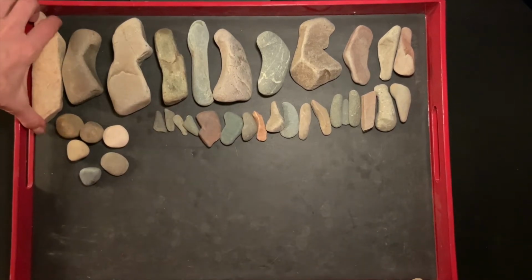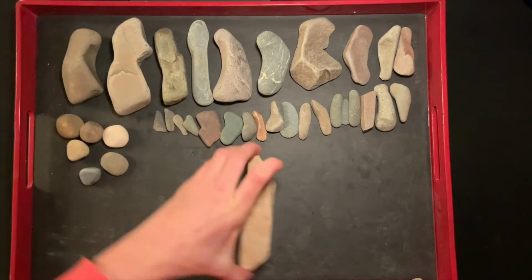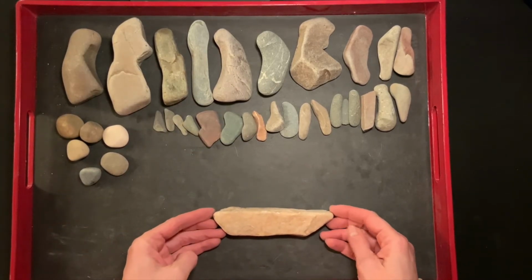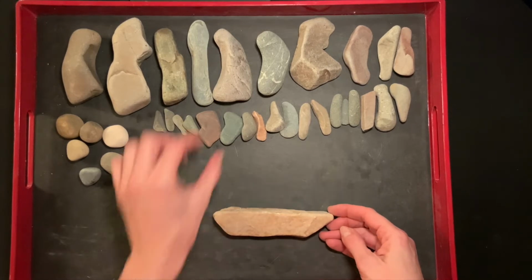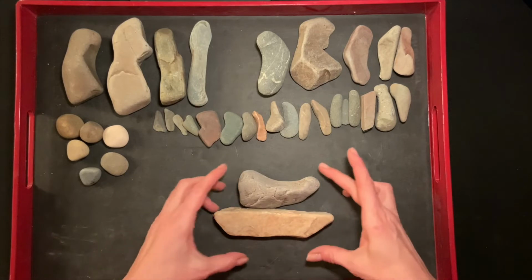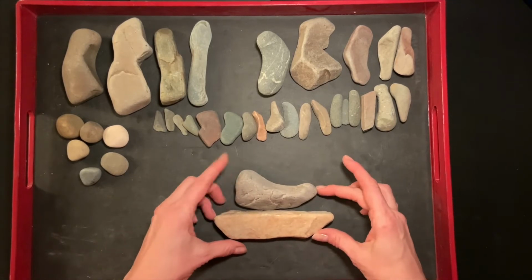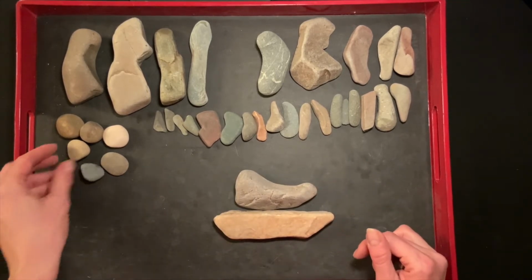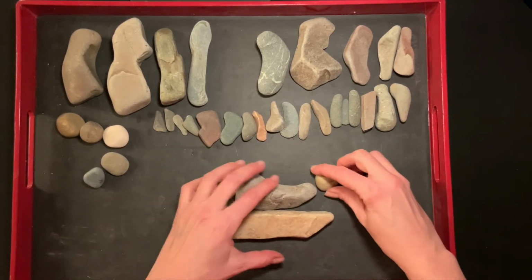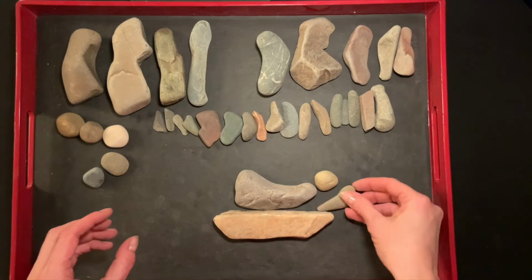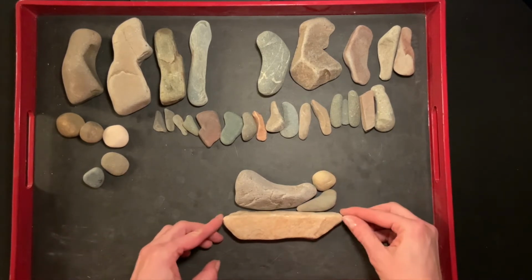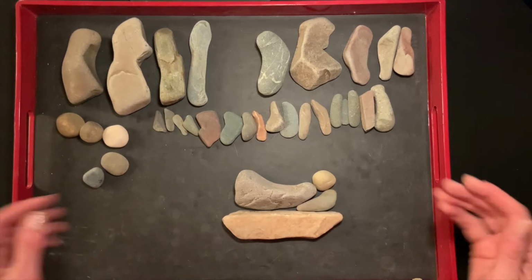Let's start with a bed. A more straight rock will probably be really great for a bed. And then we need the little girl who died. I like this rock because it kind of looks like she has a dress on. So there, she's in bed. Let's give her a little head. How about that one? Okay. And she needs a pillow. There's a pillow. Okay, so she passed away.